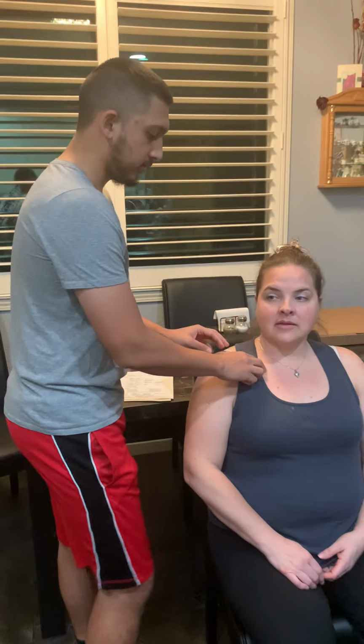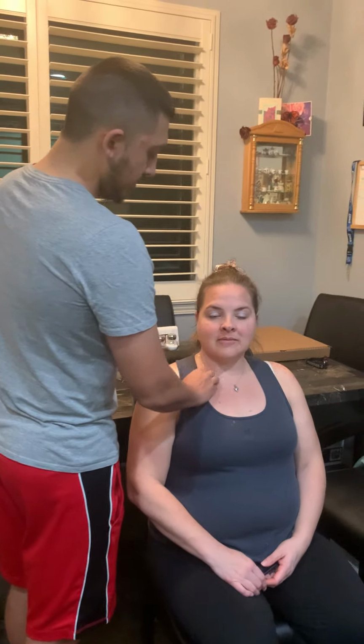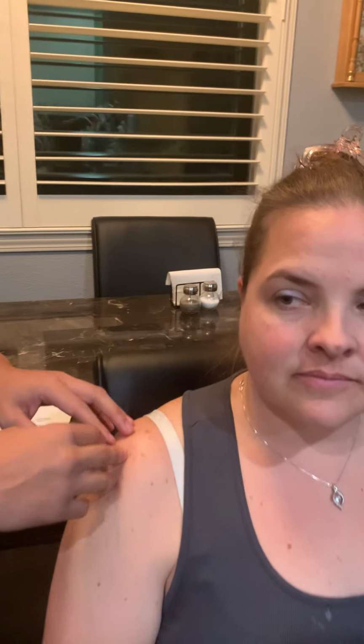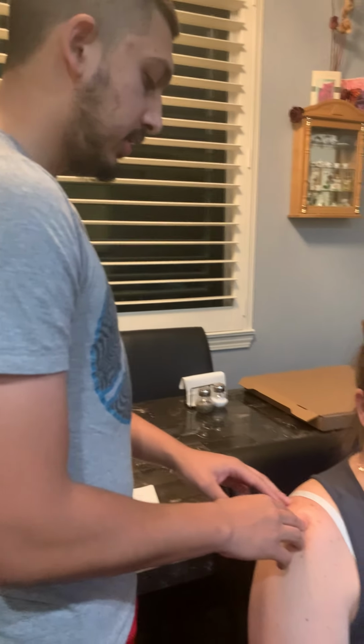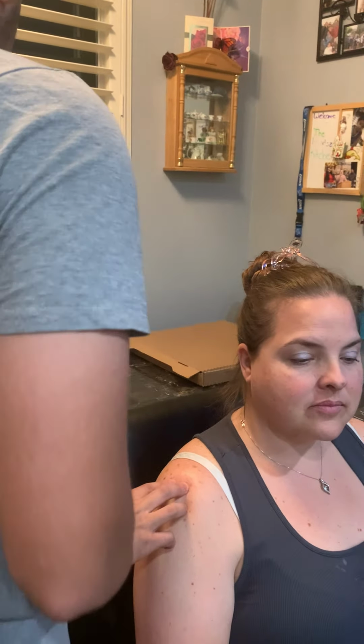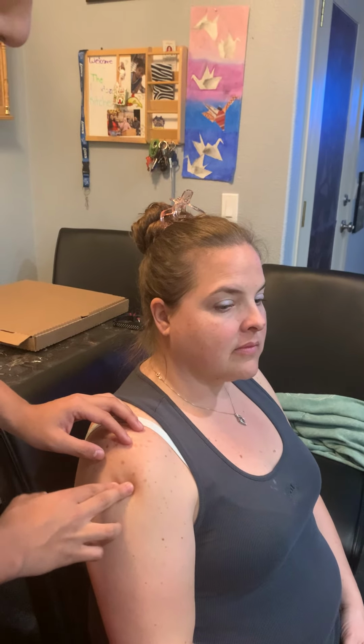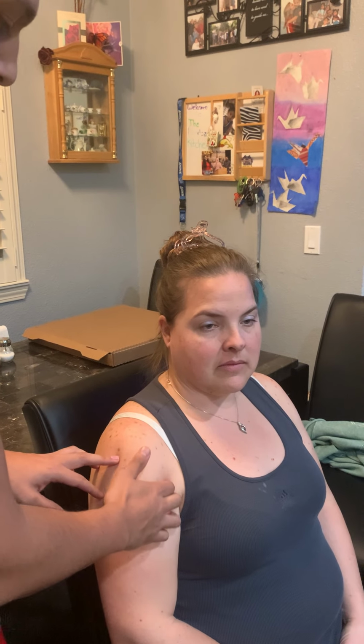The clavicle right here, the sternoclavicular joint, which is right here, connects the sternum and clavicle together, and then the acromioclavicular joint, which connects the acromion and the clavicle, and then we check for the humerus head, which is right here, the humerus, and then the bicipital groove, which is right here.